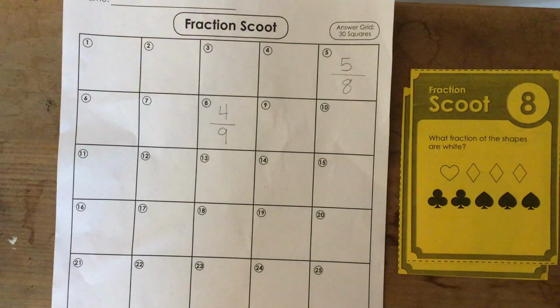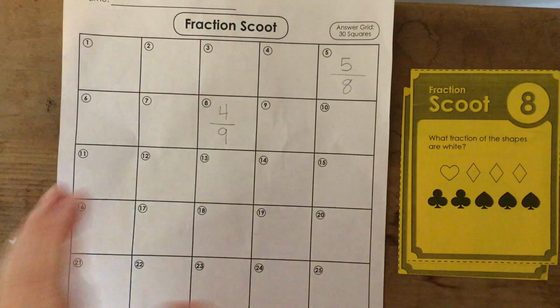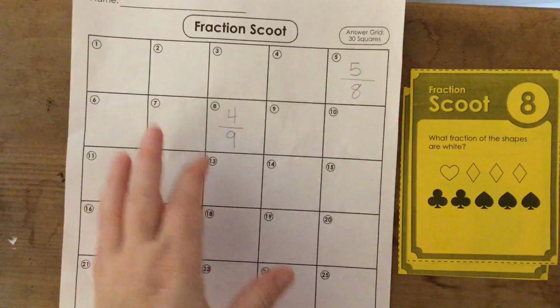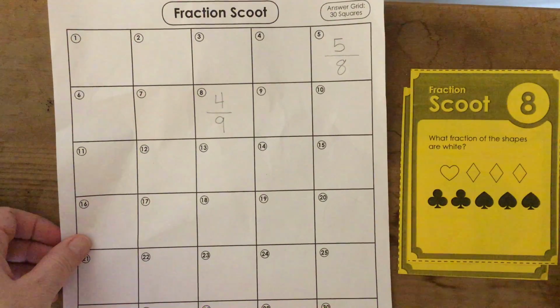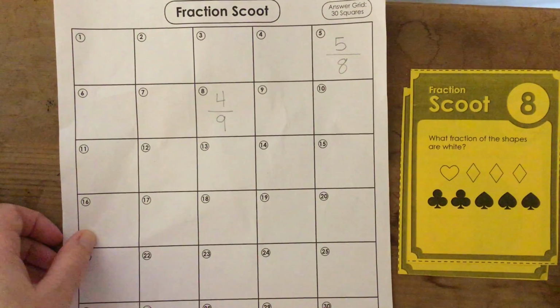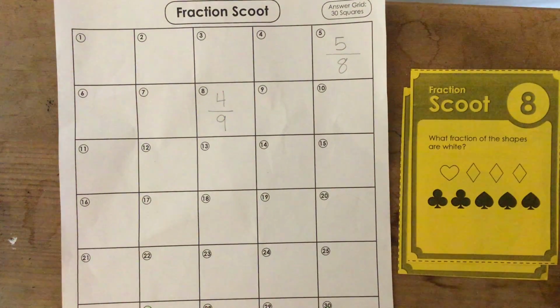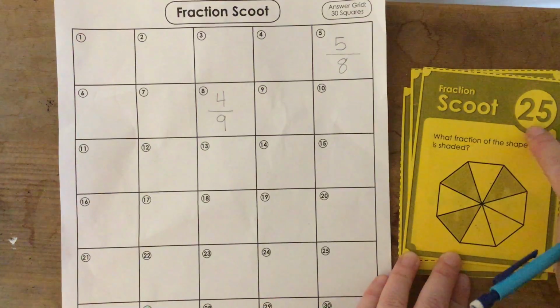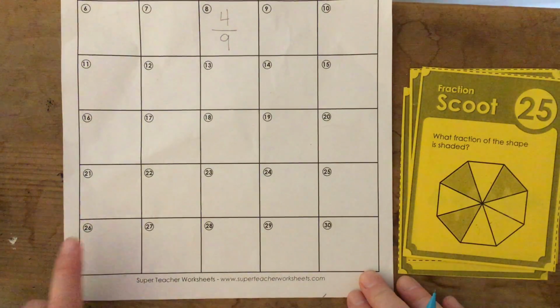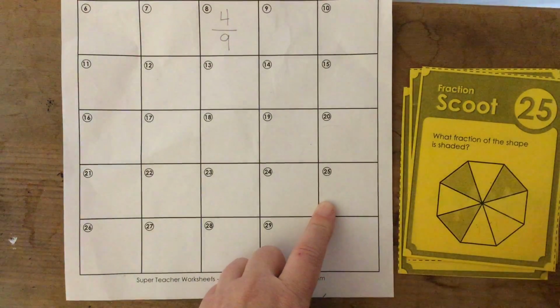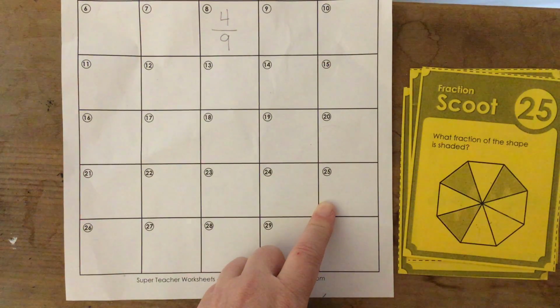Now remember, you can pause the video and you can write in your fraction and then check your work with me. And if you get the same answer, give yourself a star or a smiley face. And if not, just fix your work and be ready to go on to the next one. We need to go to box number 25. I need to scoot my paper. Oh, right here.